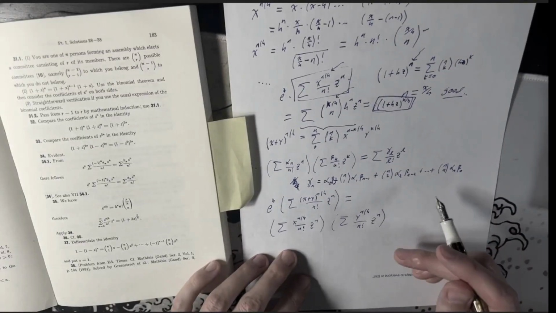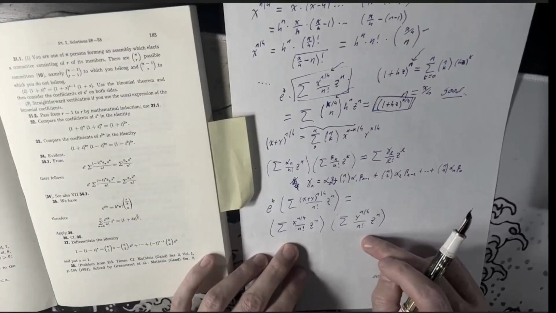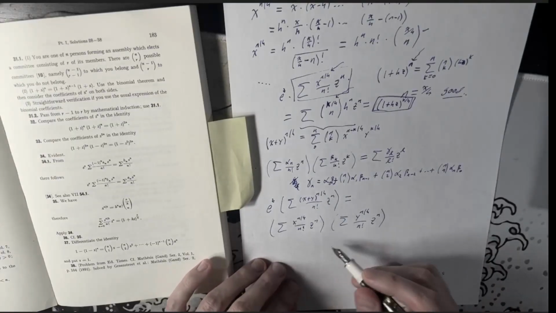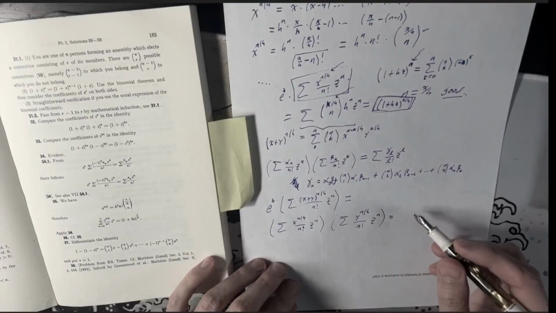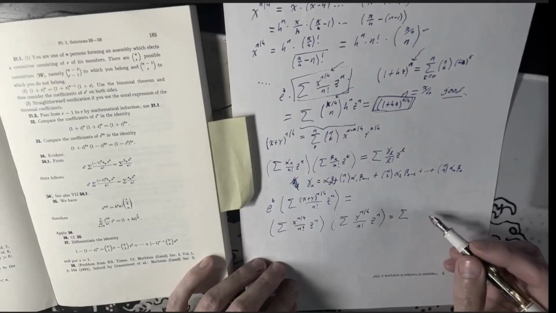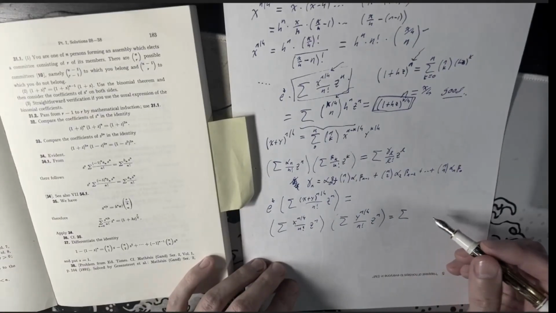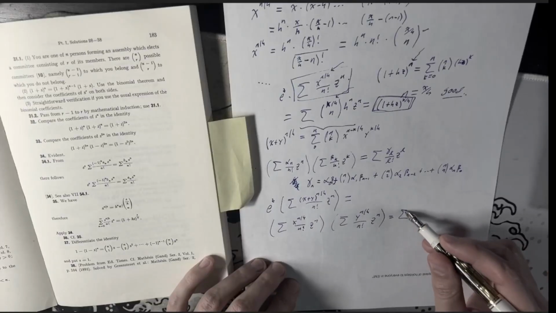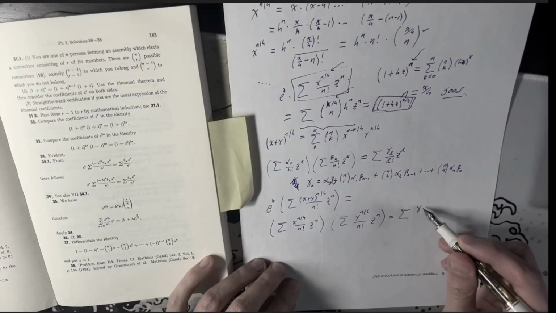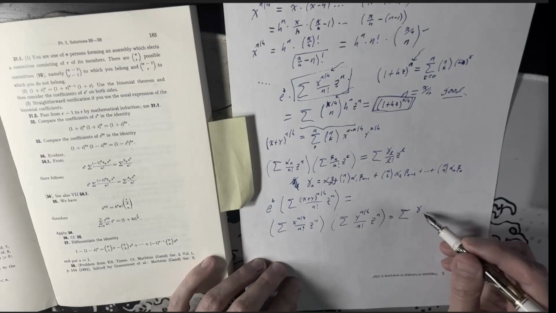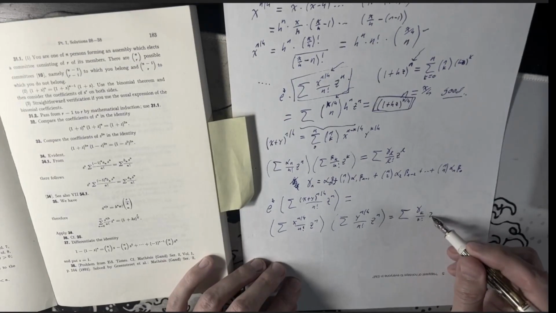He's definitely taking this product, right? That's how you would get a new series, and we'll call it gamma again, gamma k over k factorial z to the k.